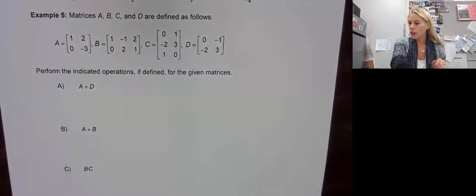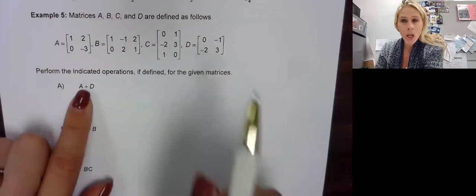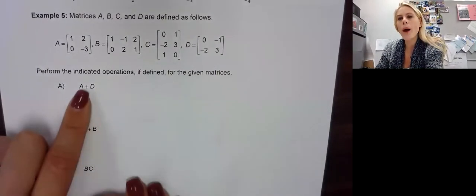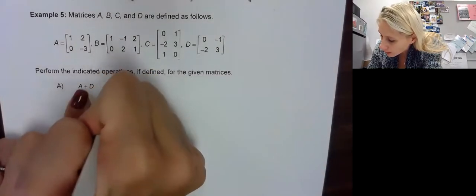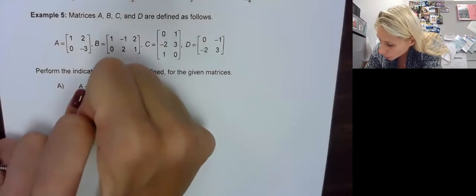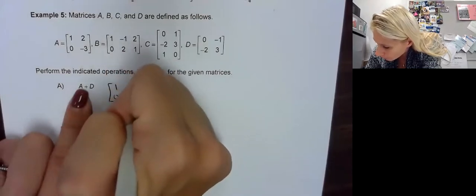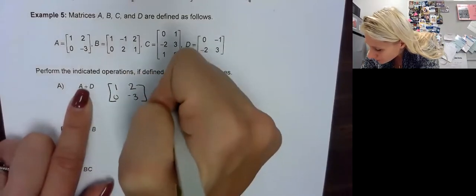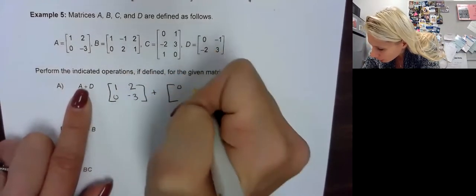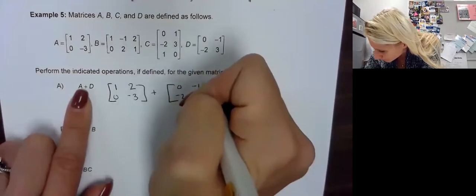So we have A plus D. What I recommend doing when you have something like this is rewrite the matrices so you know you're doing it correctly. So 1, 2, 0, and -3 is matrix A, and we're going to add D, which is 0, -1, -2, and 3.